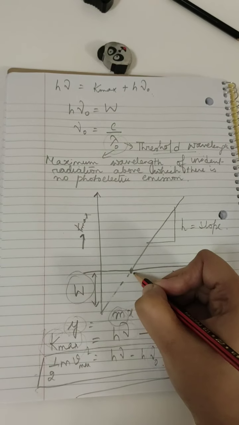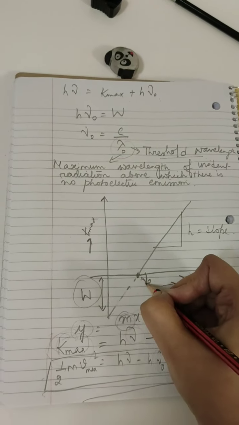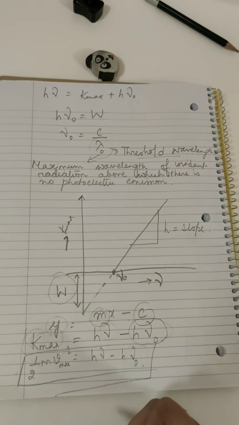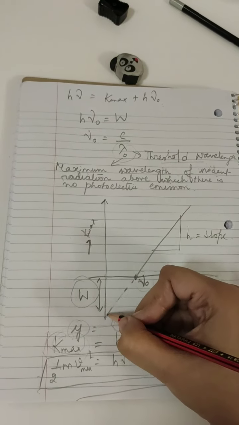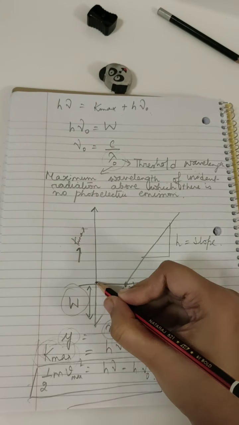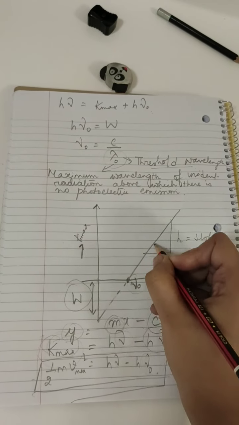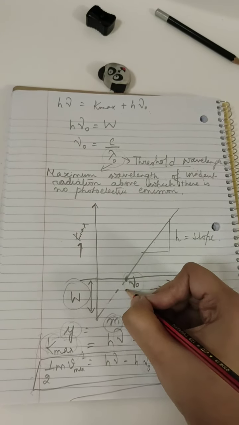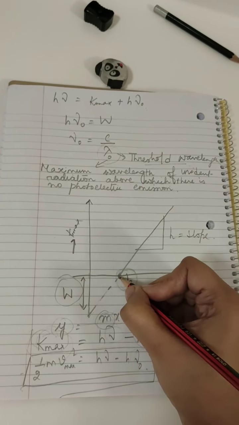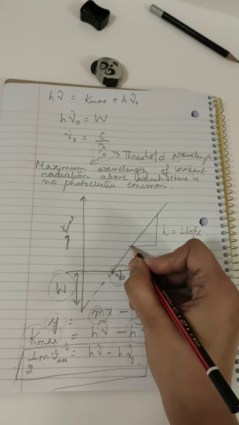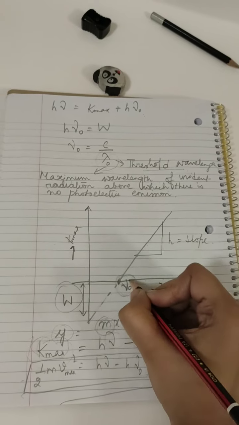So this is the threshold frequency. This is the minimum amount of energy required, the work function, above which there is photoelectric emission, and this is the minimum frequency of incident radiation, the threshold frequency, above which there is photoelectric emission.